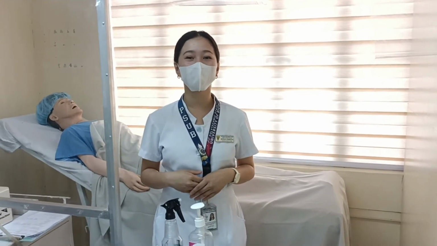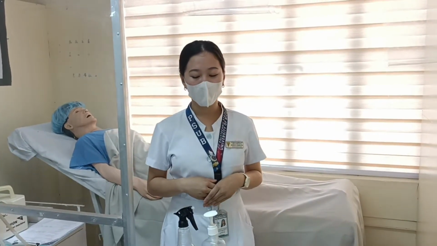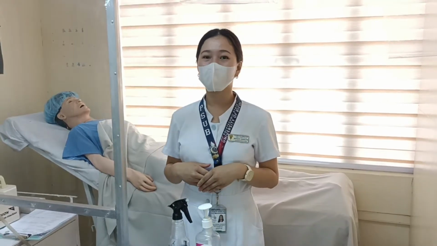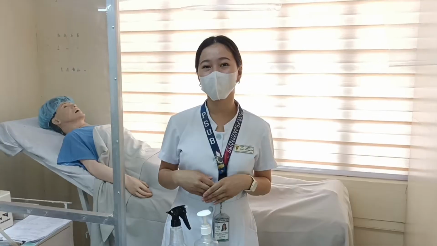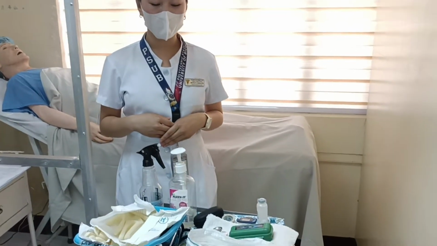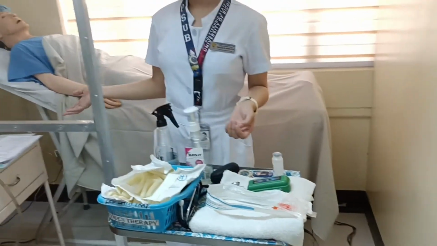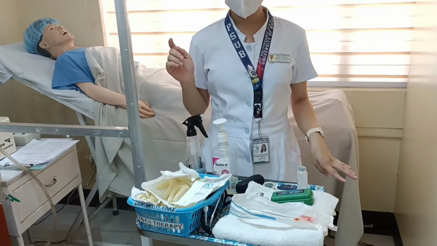So, suctioning is the aspiration of secretion from the catheter. The purpose of this is to remove the secretion, to facilitate ventilation, to obtain secretion for diagnostic procedure, and to prevent the infection.